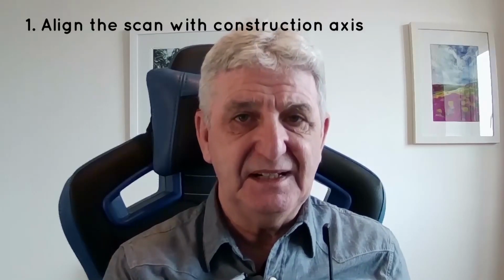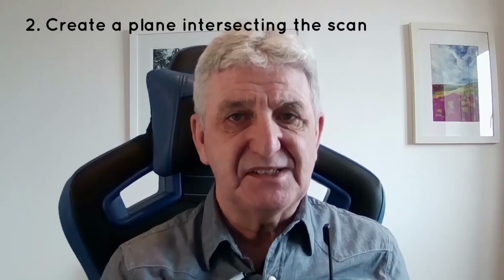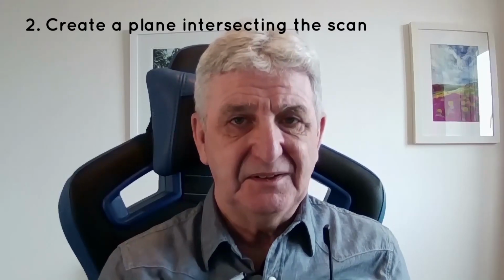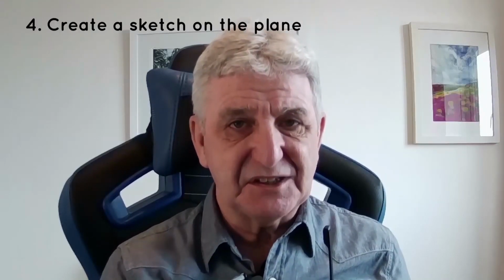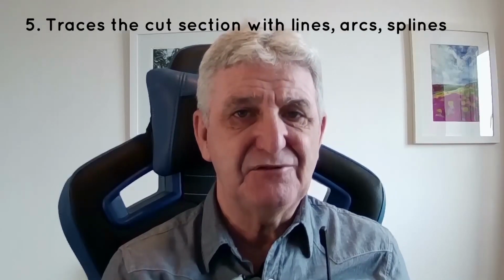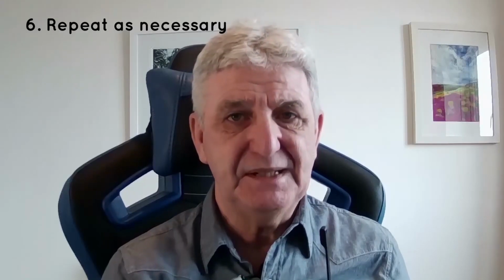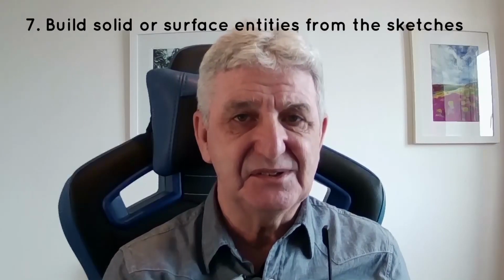Regardless of which CAD system you use and which plugins you have, the process I use is simple and it will work for you. The key stages of it are: import the scan and align it to the CAD construction axis. Create a plane where you need a section through the scan. Create the section. Hide the scan. Create a sketch on the section plane, and then trace the section using lines, arcs, and splines to make a refined version of the section. Repeat this as necessary in different positions, and then build CAD entity surfaces using the sketches.